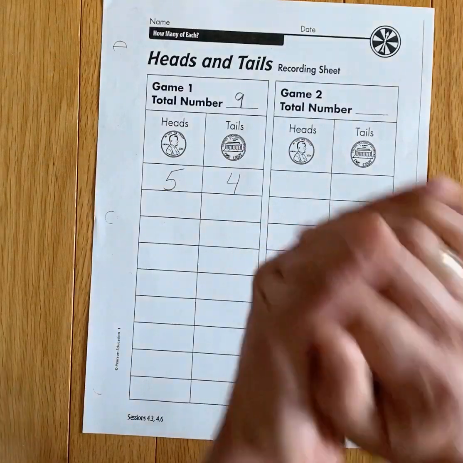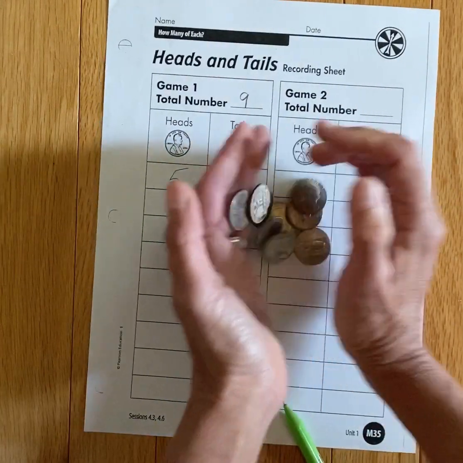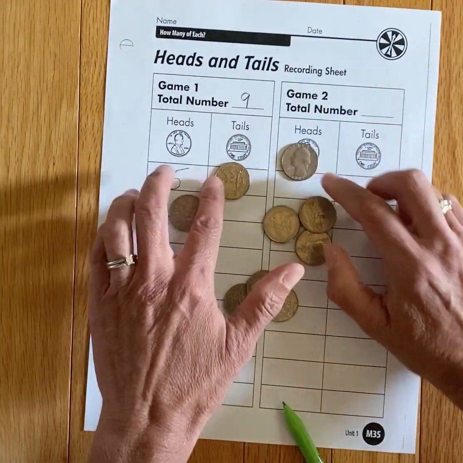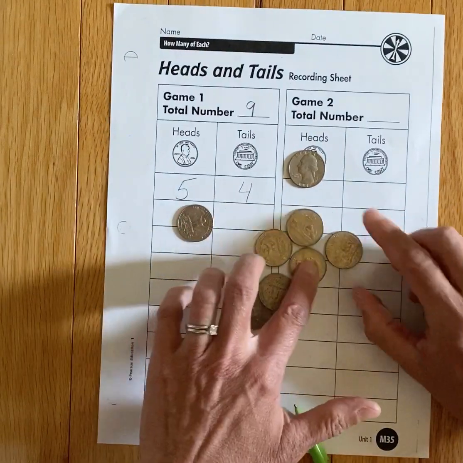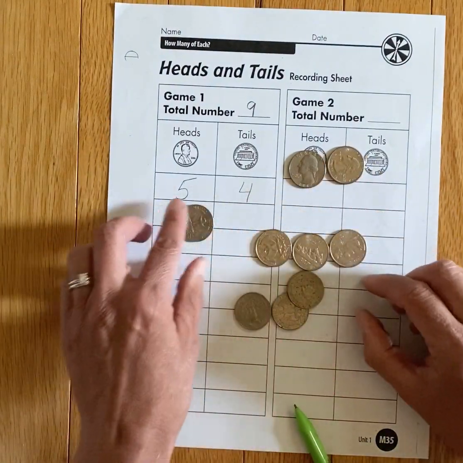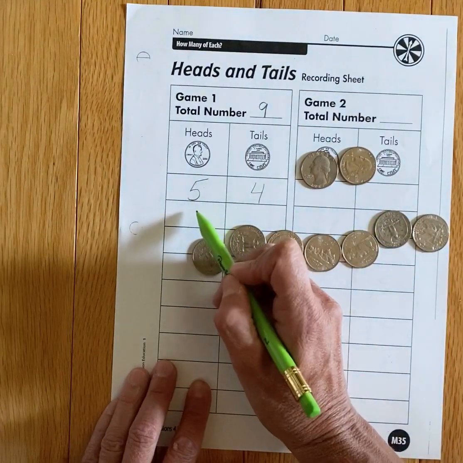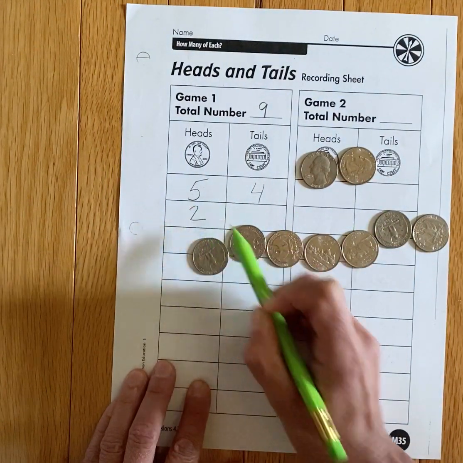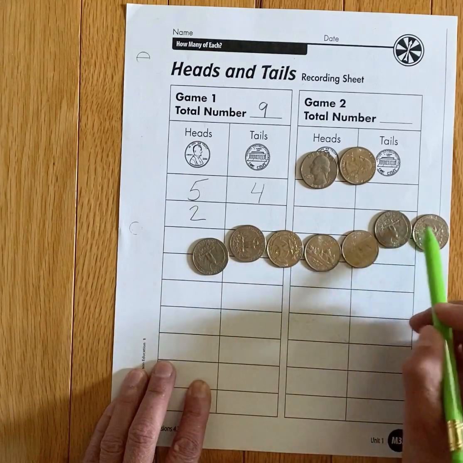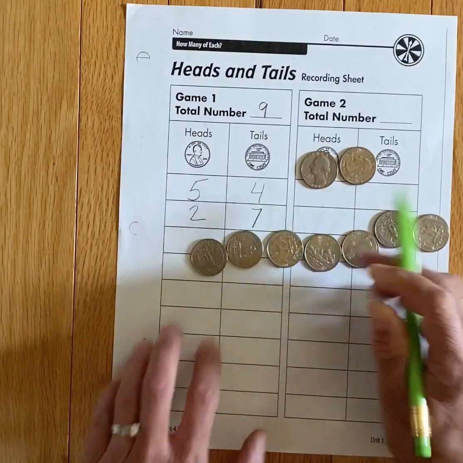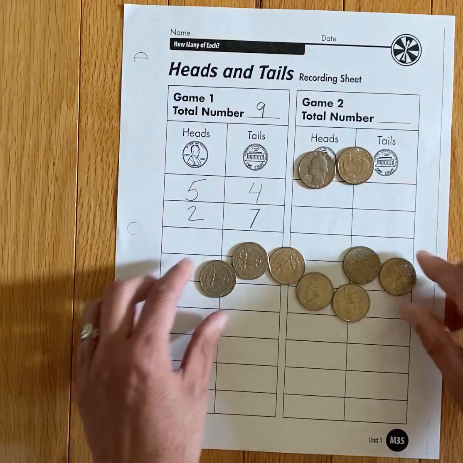So I'm going to shake, shake, shake, shake, shake. Drop my coins and separate them out again. Head, tail, tail, head, tail, tail, tail, tail, tail. Wow, I only got 2 heads that time. And 1, 2, 3, 4, 5, 6, 7 tails. So 2 and 7 makes 9. I'm going to show you one more time.